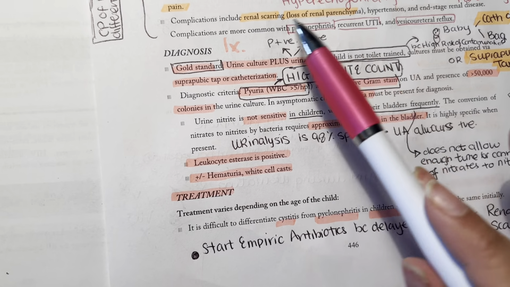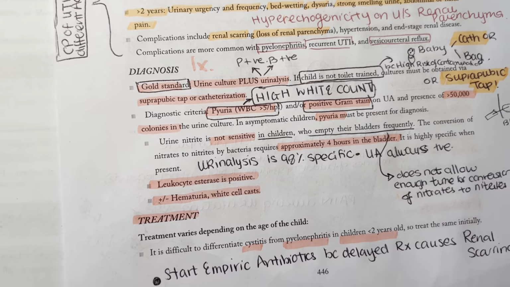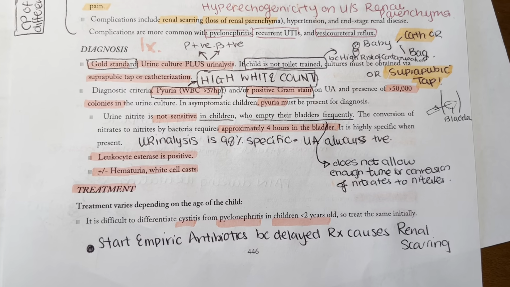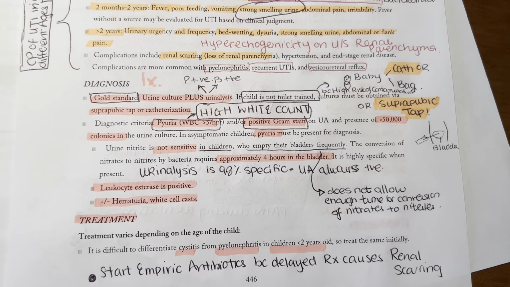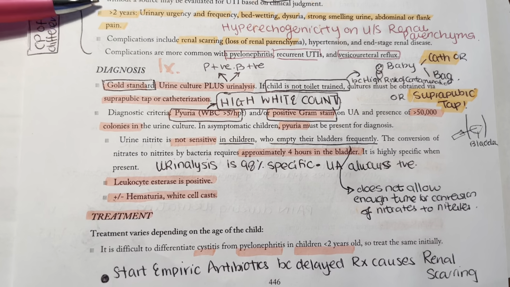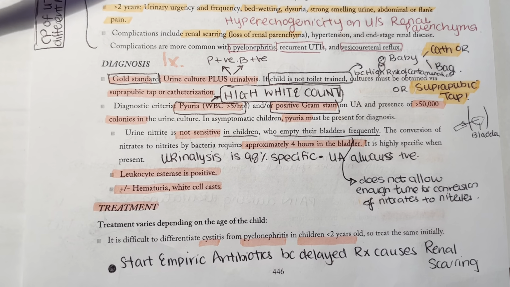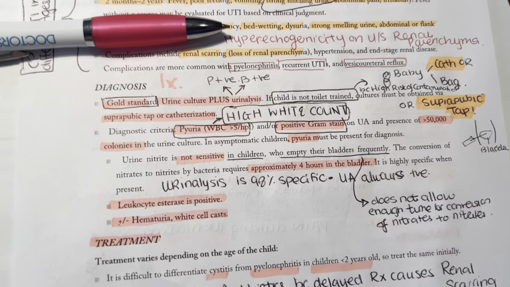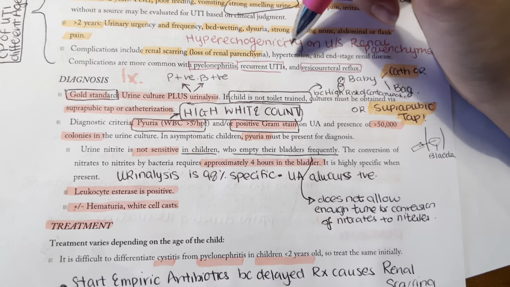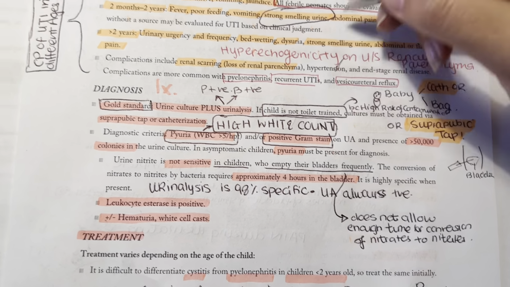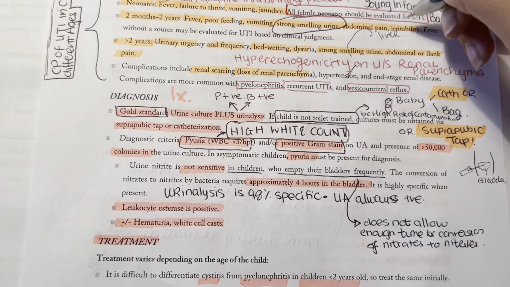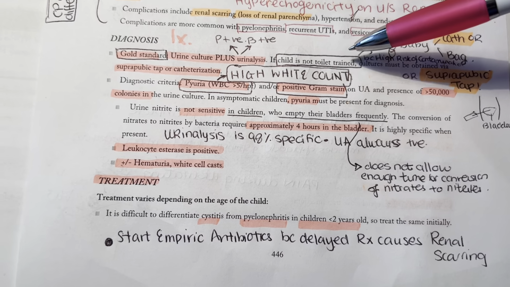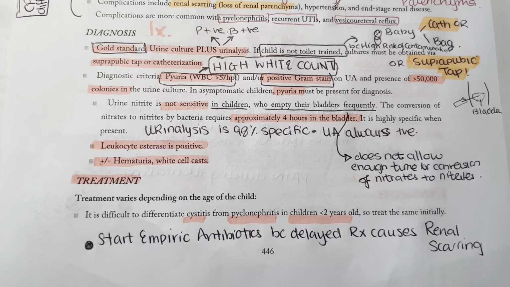Complications of UTI include renal scarring, because what is pyelonephritis? It's inflammation of the renal parenchyma secondary to a bacterial agent which has invaded our kidneys. So complications include renal scarring, which is loss of the renal parenchyma, hypertension, and end-stage renal disease. What we're specifically looking at in pyelonephritis on the ultrasound is hyperechogenicity, and we're comparing that with nearby organs like the liver parenchyma. Complications are more common with pyelonephritis, recurrent UTIs, and vesicoureteral reflux.